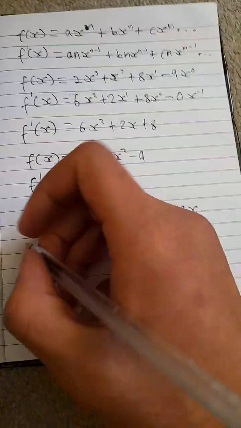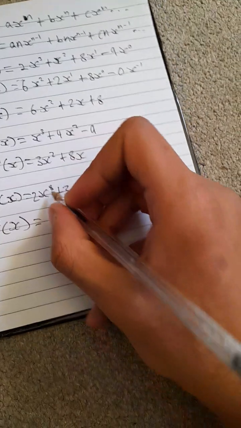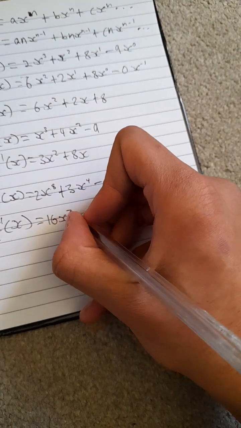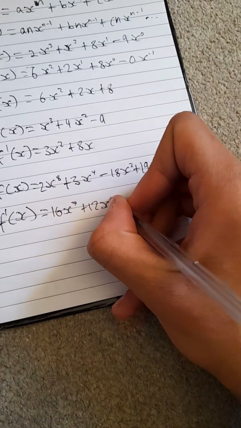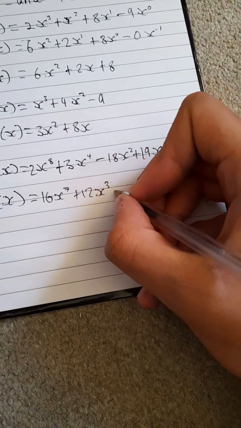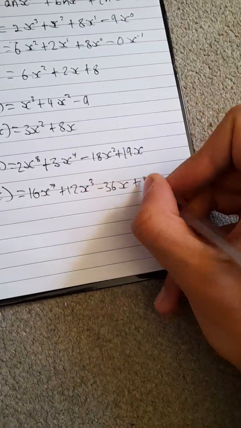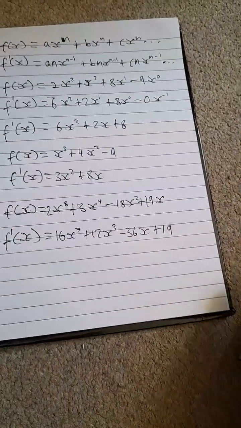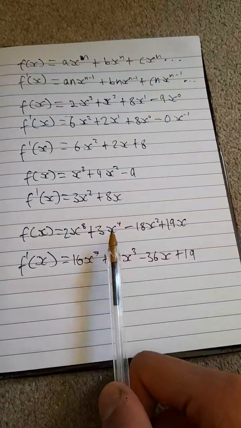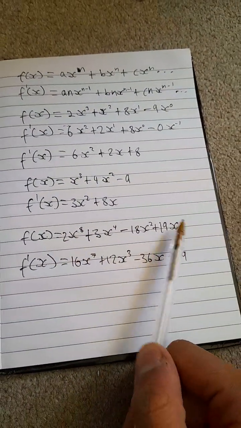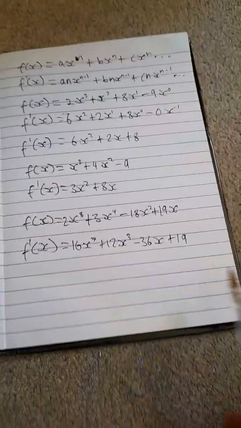Now if we differentiate that, that's going to give us 16x to the power of 7 plus 12x cubed minus 36x plus 19. And that's our gradient function, which means that for any point on this graph, if I plug the x value into here, it will give me the gradient at that point.